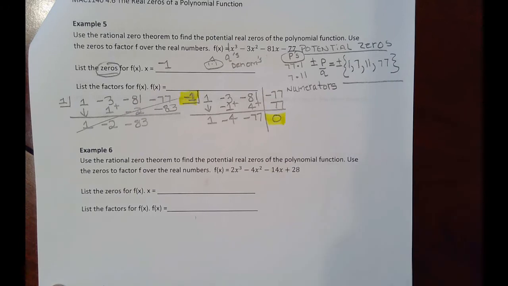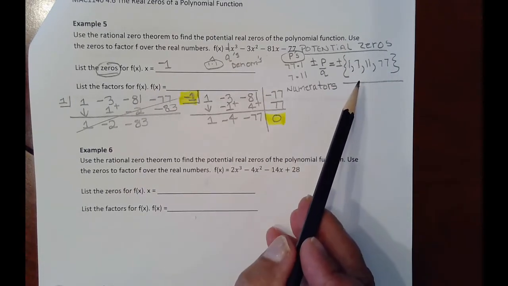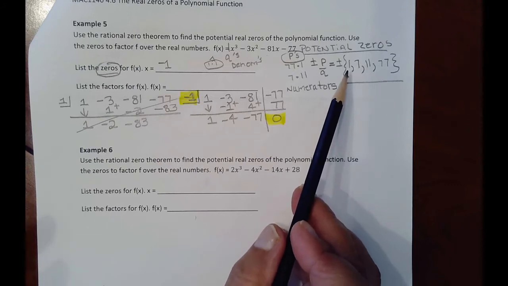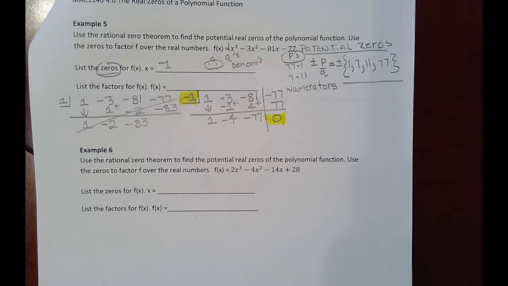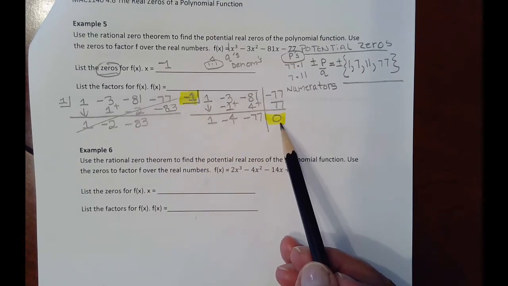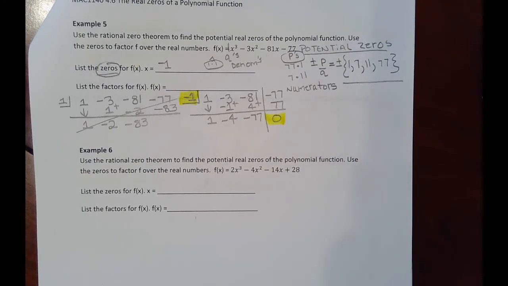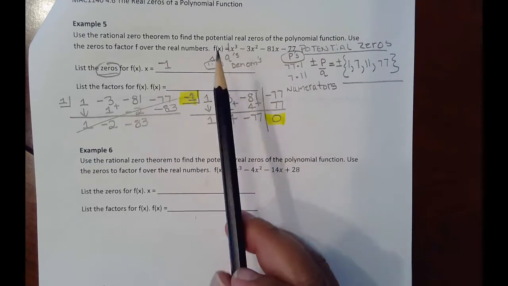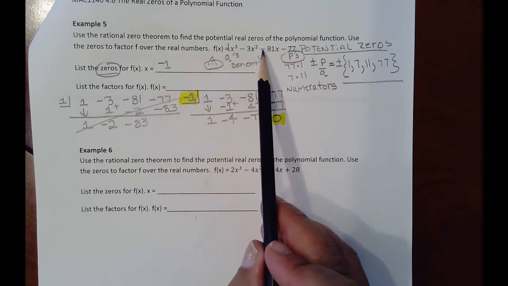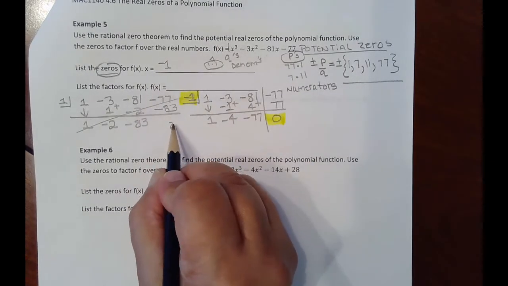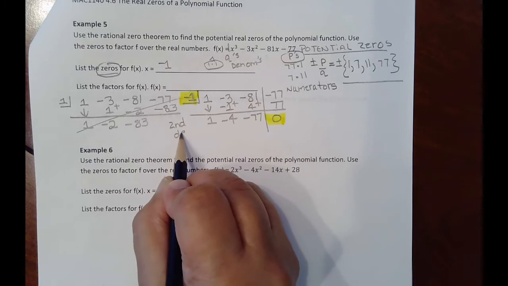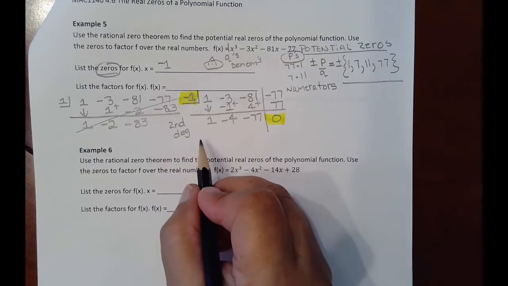Okay, now we're going to go on. But what I suggest is instead of returning to this list and trying 7, then -7, then 11, then -11, because you don't know how quickly you're going to find this. For all you know, the next answer could be at the end. So to avoid a lot of work, let's do it this way. Each time you find a 0, you have done what's called depressing the original polynomial. This was the original polynomial right here. It was 3rd degree. By the time you find a 0, you have now brought it down by 1 degree.